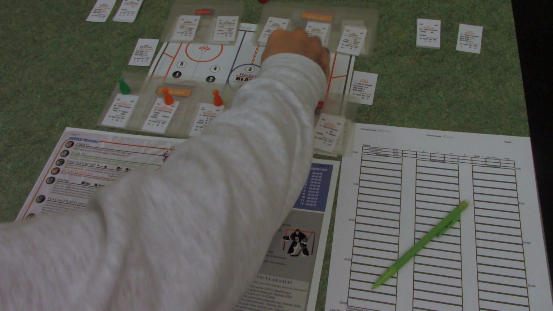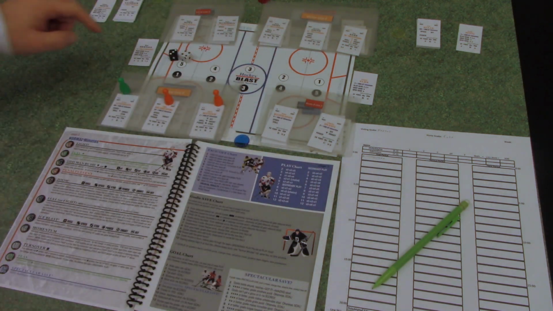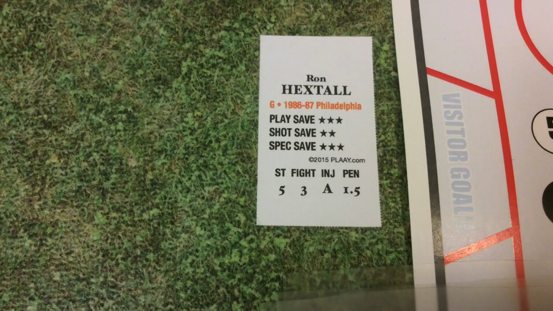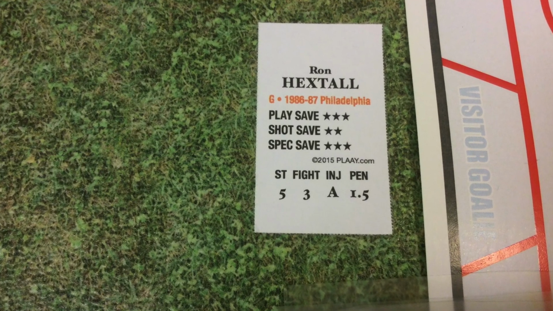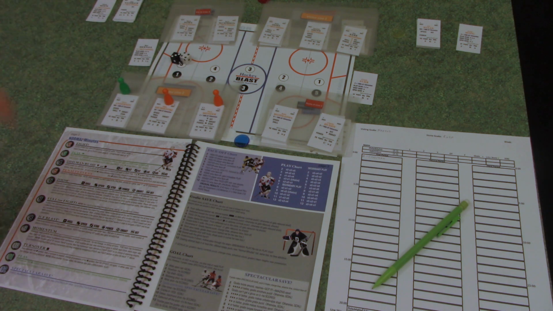So the total of the power is 3. We roll the dice, and the black die is equal to the power rating, so that's good. So we'll check the white die. It's a 4, and that is higher than Hextall's play save. So we'll total the number, and it'll be 7, and we're going to go to the goal chart.